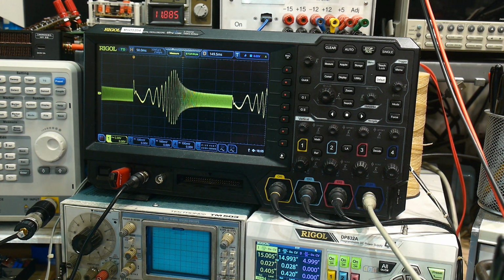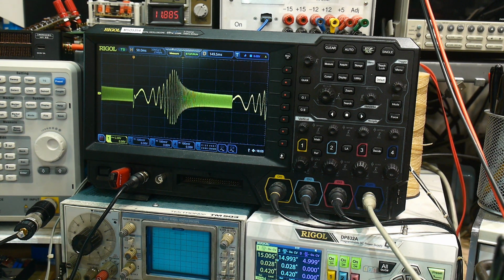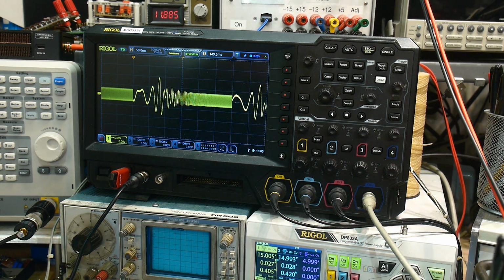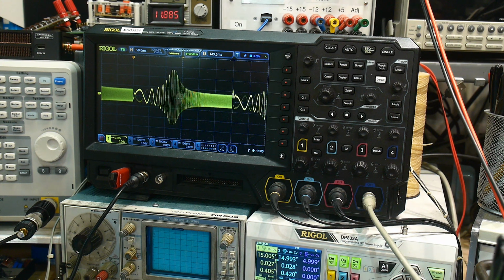And I'm going to adjust the 1 meg resistor, which is our VR1. And let's see what it does. Well, it makes it small. And then sort of makes it big. Okay, and I'm going to adjust the other one now.